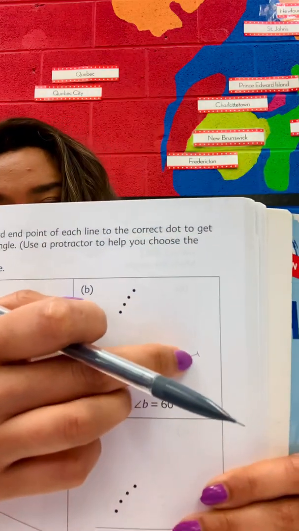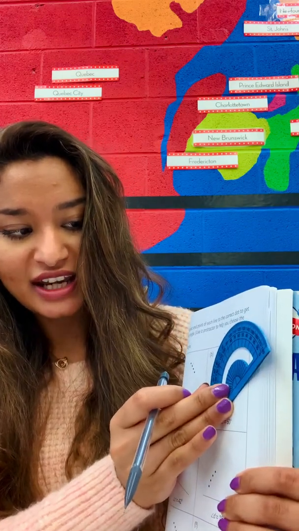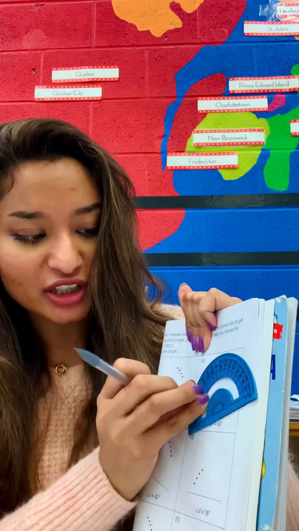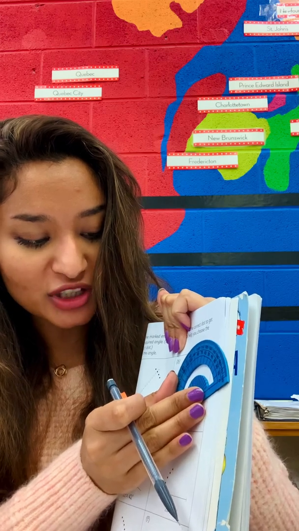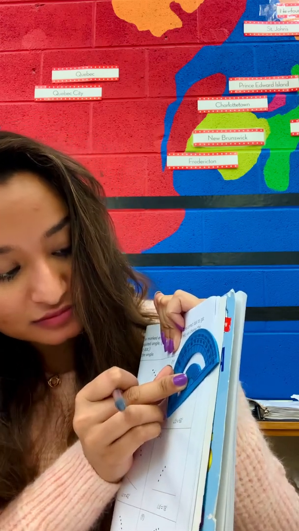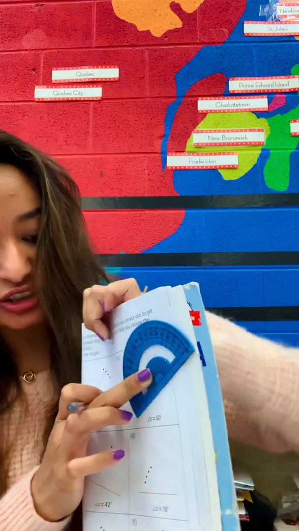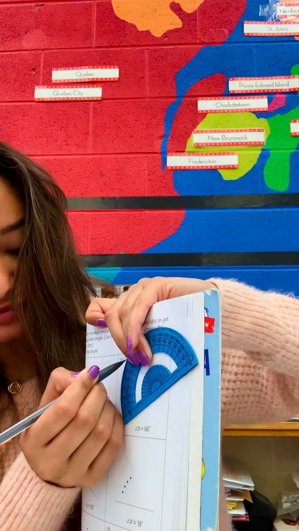Then for this one, if this line is here, then you have to put your protractor there, right? Because that's your clue. Where do you need to put your protractor? So the angle they've given us is 60 degrees, right? So I'm going to put my protractor right over here. I also need to make sure that I'm putting it on a straight line right over here. And then I need to mark my 60. So 60 is right over here. So I'll mark it here.